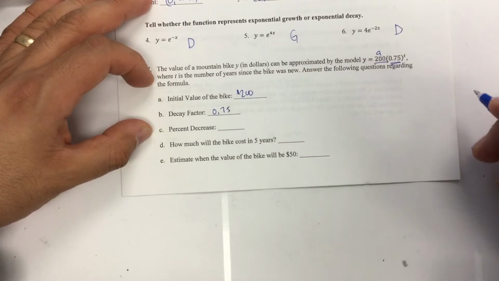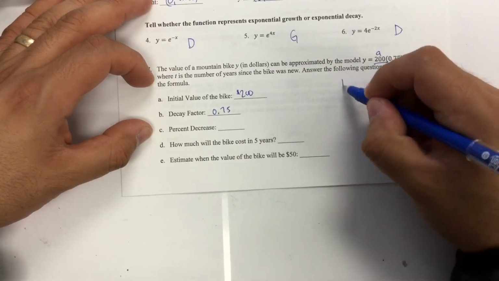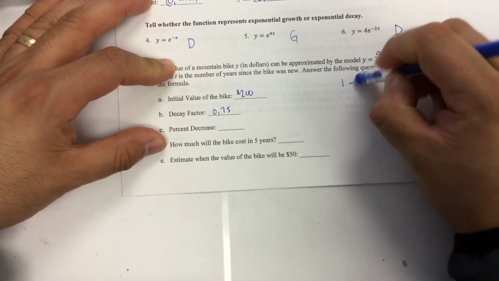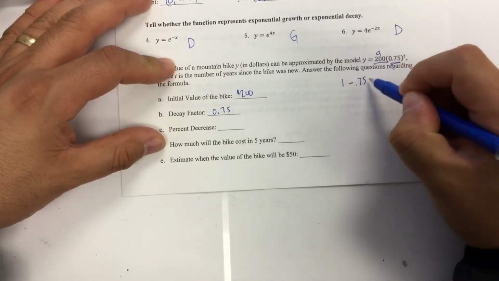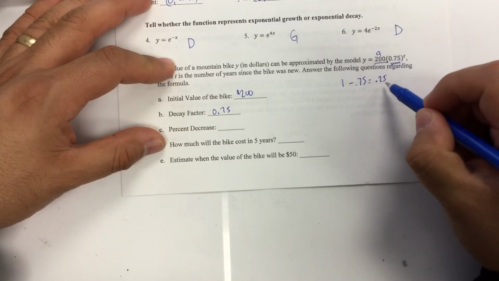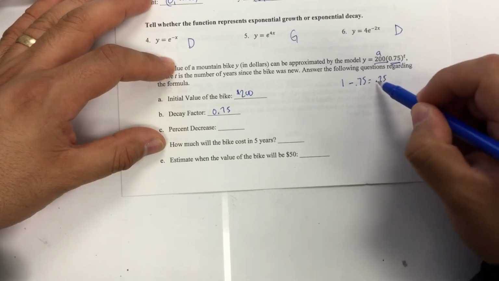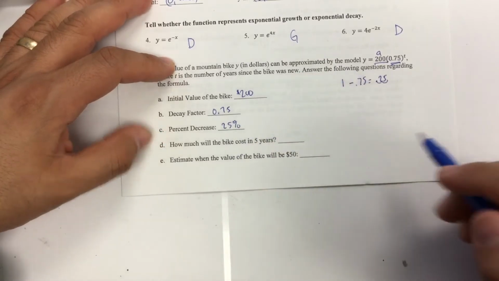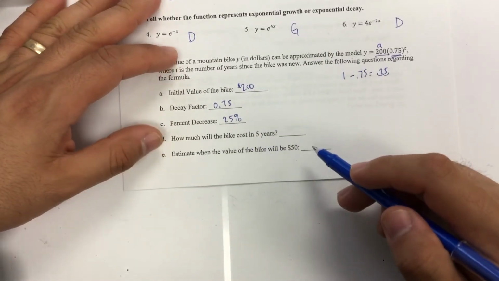To figure out the percent decrease, since it's decreasing, you're going to take the 1 and subtract the 0.75, which gives you 0.25, and that's actually a decimal. We have to make that a percentage, so move it 2 to the right, and that's going to be the percent decrease of 25%. How much will this cost in 5 years?